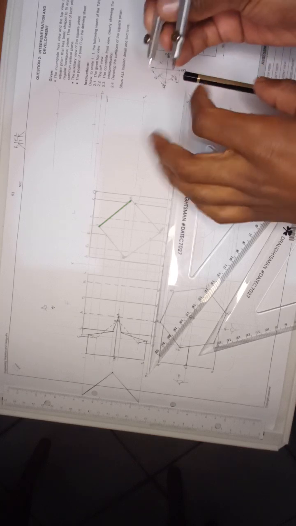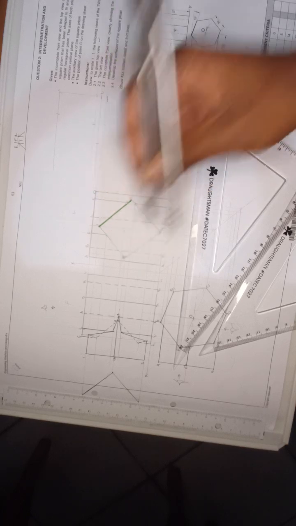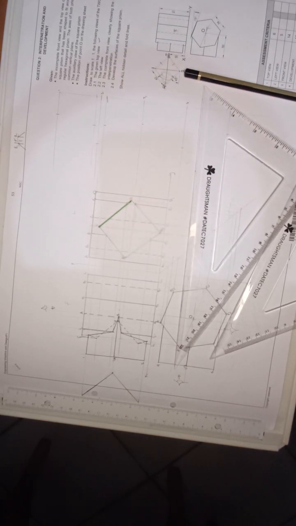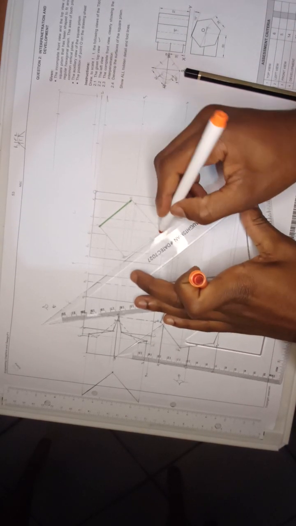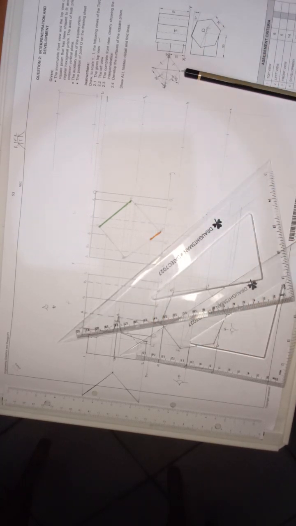Okay, ladies and gentlemen, then from here, this point can now come to 3. Okay, then from 3 approaching 4, we come across this point first, which is this distance.